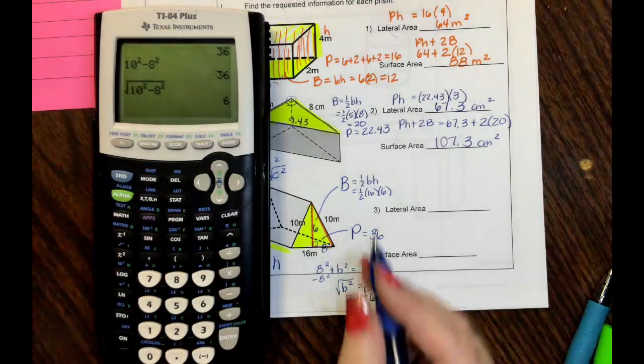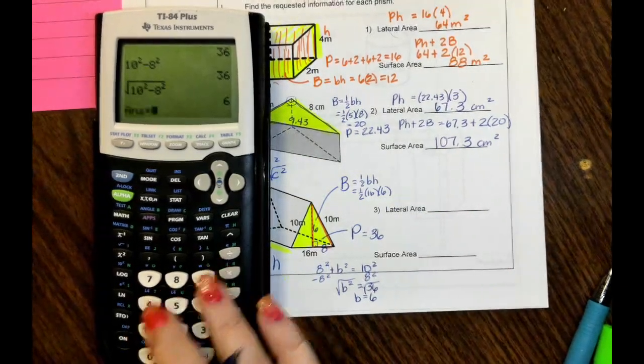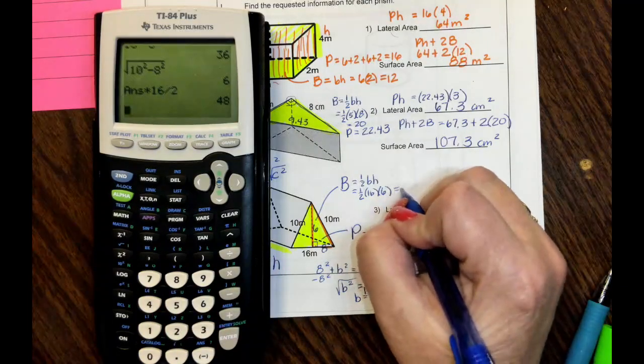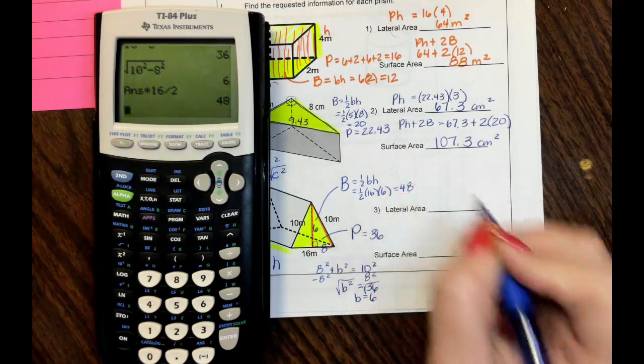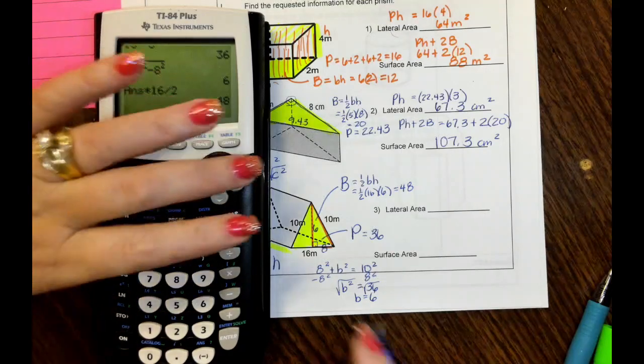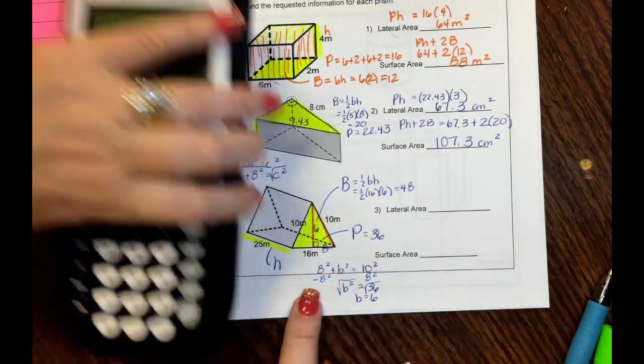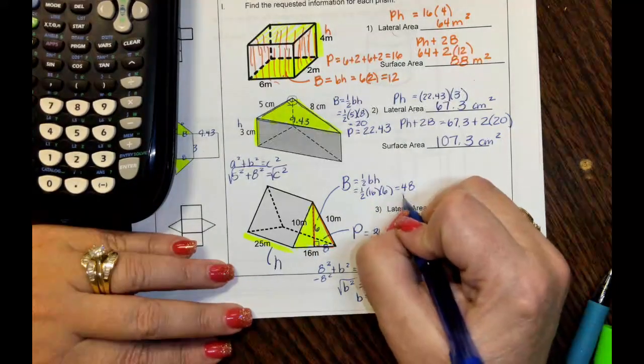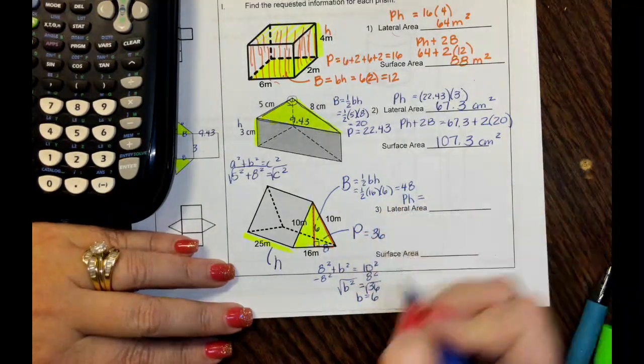16 times 6 divided by 2, and you get that the area of the base, the area of the triangle, is 48. Now that you have that, you have your big B, you have your P, and you have your H that you need for your lateral area and surface area formulas. Lateral area is PH. This is a triangular prism. PH is what you want to use.